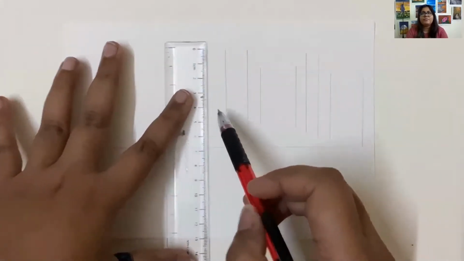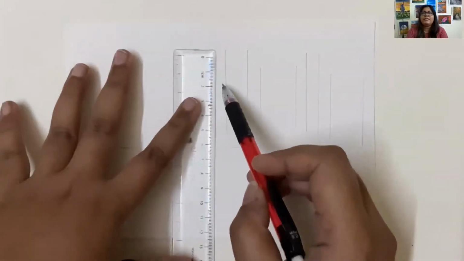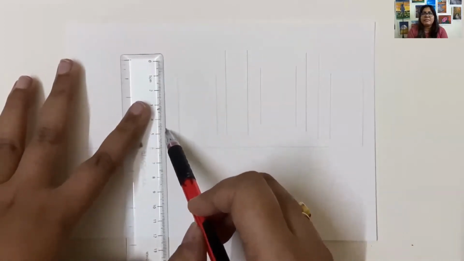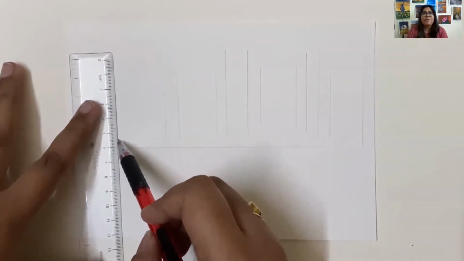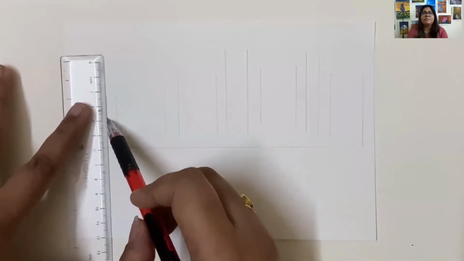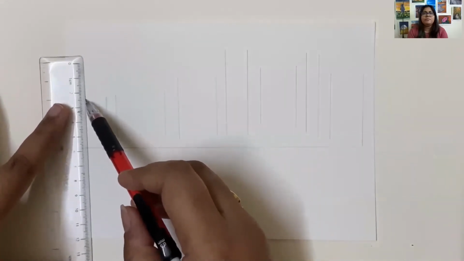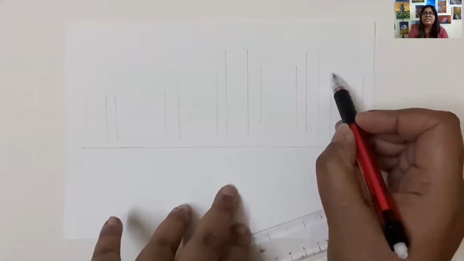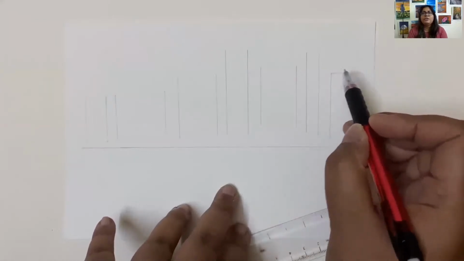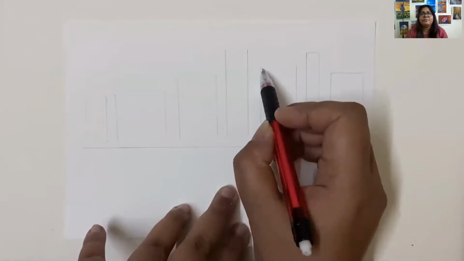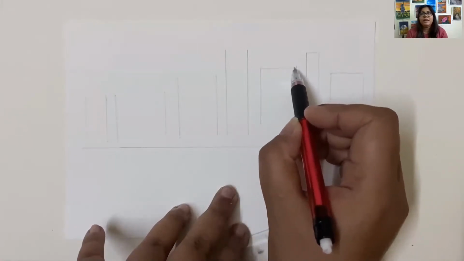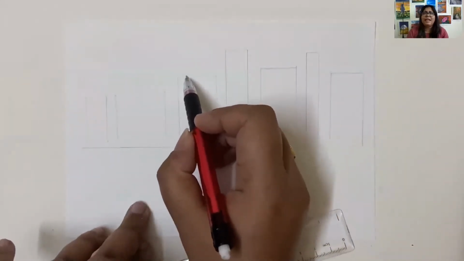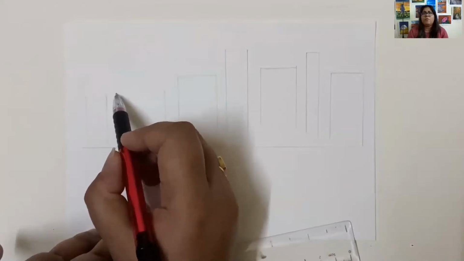All right. Right now, I'm just drawing the vertical lines. I will be joining the tops of these lines to make them buildings. Just see, I'm drawing the lines very randomly. Don't draw with too much pressure on your pencil. Draw these structures very lightly. All right. Don't apply too much pressure on your pencil. So see, I'm just joining the tops. If you're not comfortable joining them freehand, you can use a ruler also to join the tops like this.